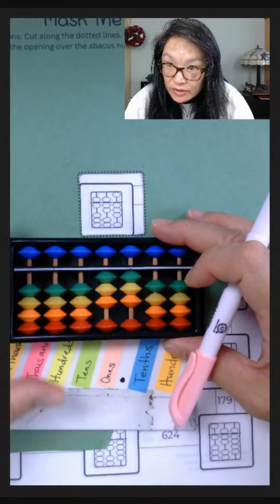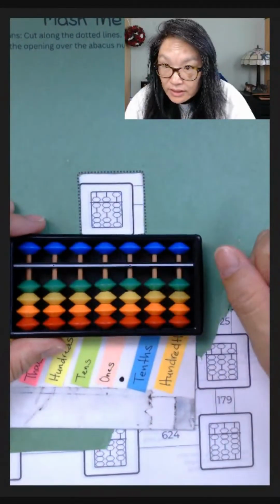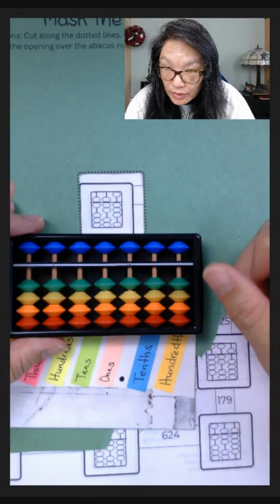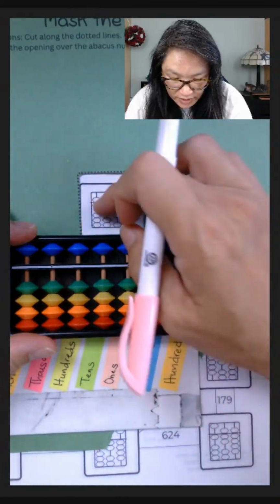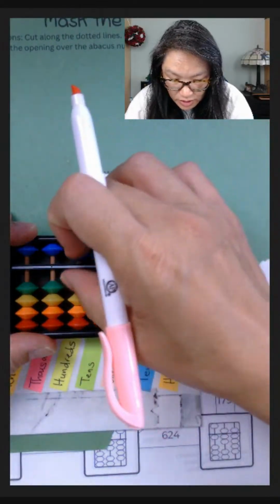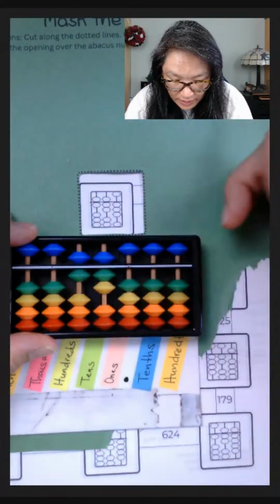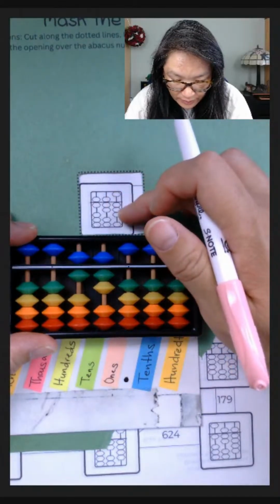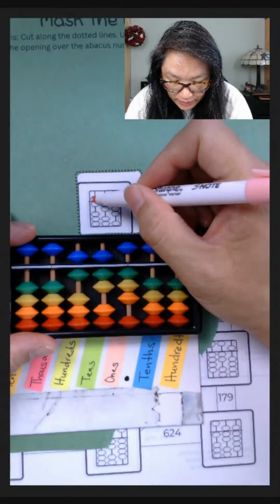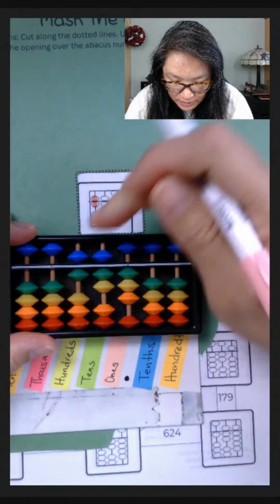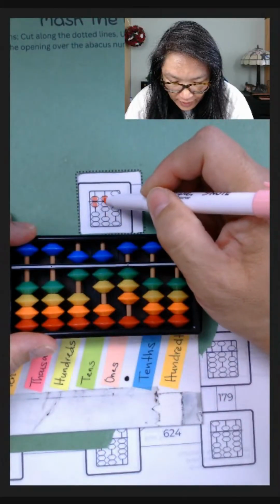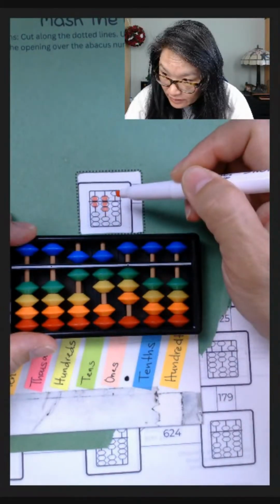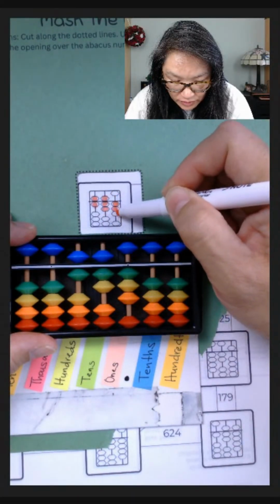The abacus first, so we understand how to read the abacus, then we're going into how to add and subtract. But the first thing to do is understand how to read. So I have hundreds, tens, and then ones. I'm going to color it in. I have 5, 6, 5, 6, 7, 1, 2, 3.